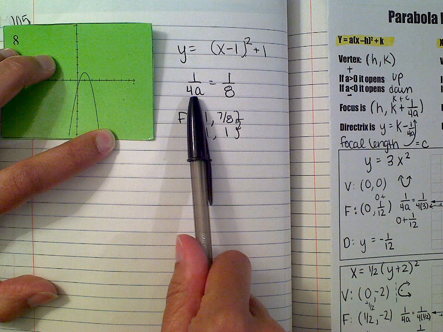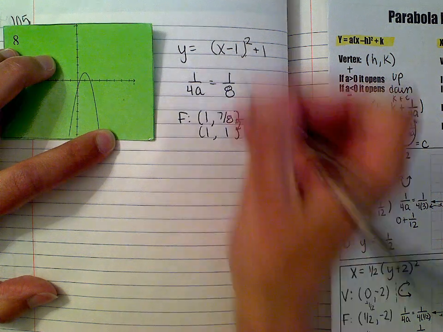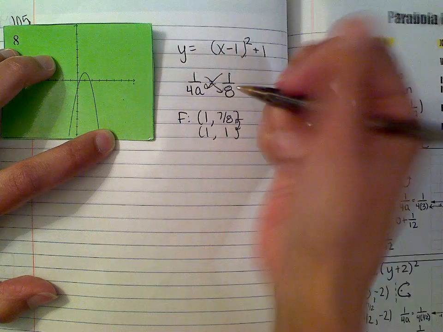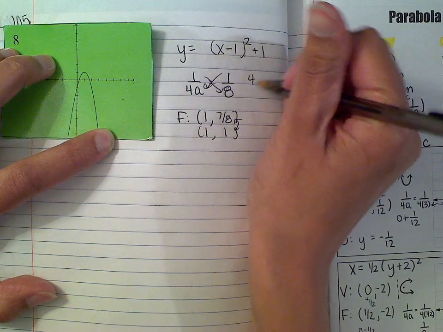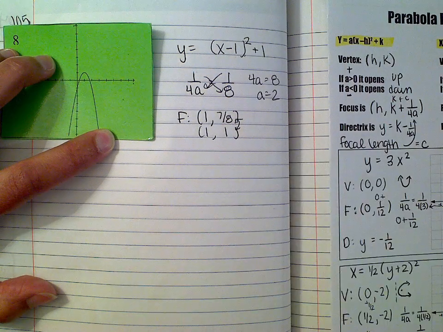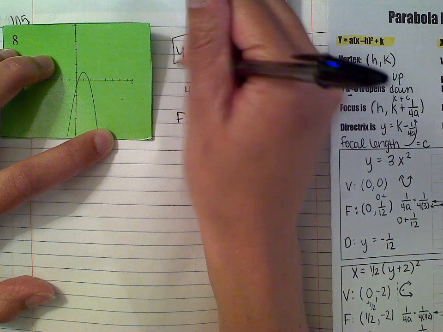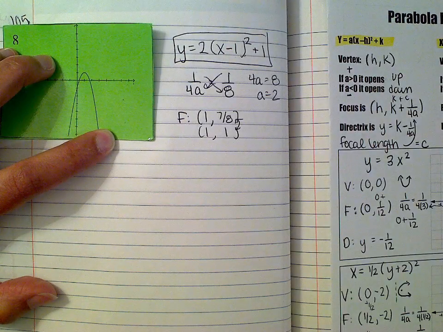So I just have to figure out what a is there, which I can kind of tell is 2, but you can also cross multiply if you're feeling a little scared about it being in the denominator. So 4a equals 8, and so a is 2. And so that tells me my a value was 2. So hopefully that's not so bad.